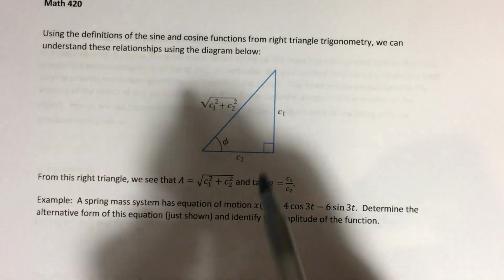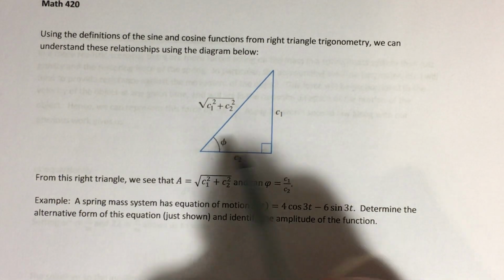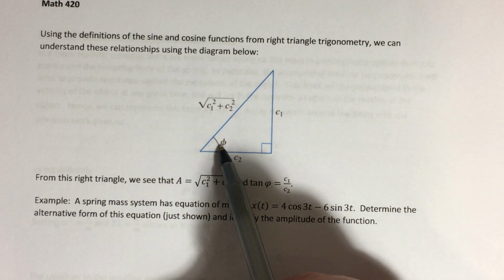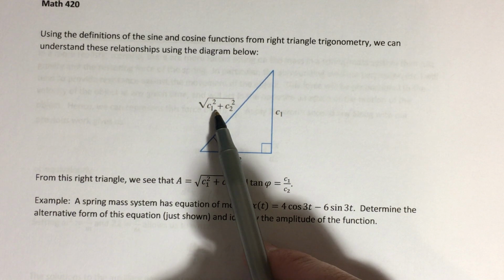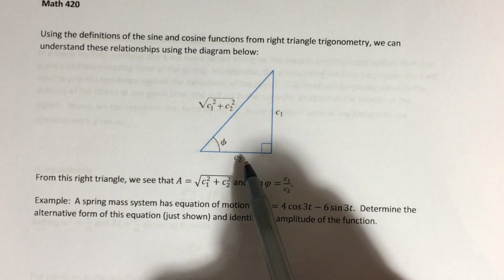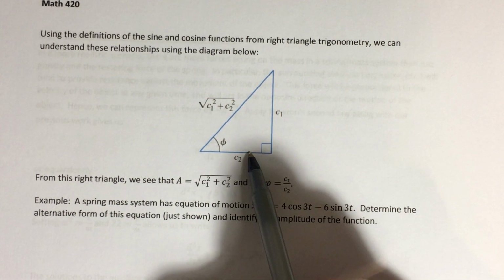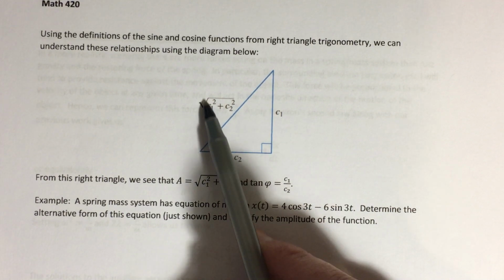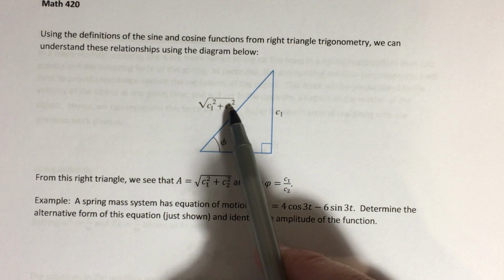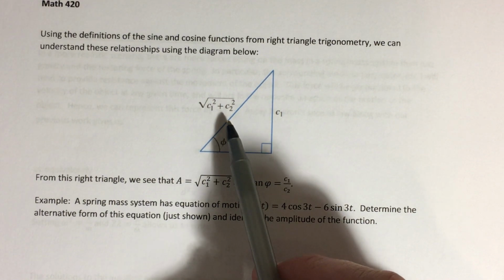This is from your book. Okay, here's your angle, and based on what we saw on the previous page, the side opposite that angle phi would be C1, the side adjacent to it would be C2, and then this hypotenuse, we were calling that A on the previous page, but knowing the two legs of this right triangle allows us to find that explicitly in terms of C1 and C2. So that would be equal to the square root of C1 squared plus C2 squared, just by the Pythagorean theorem.